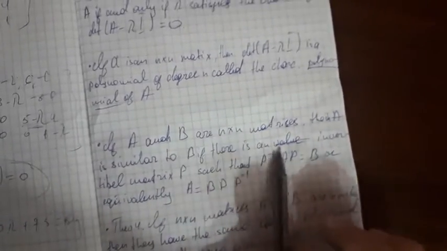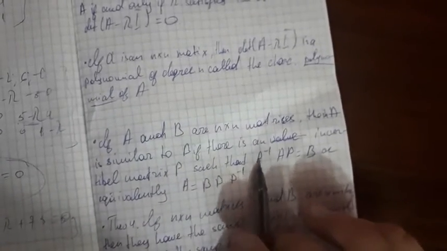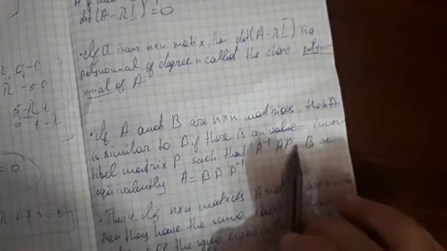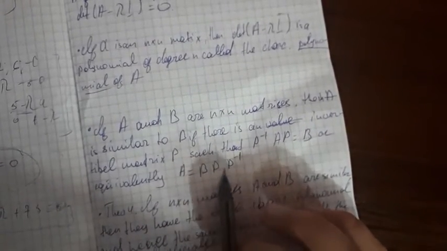Then if A and B are n multiply n matrices, A is similar to B if there is an invertible matrix P such that P to the minus 1 A P equals B, or equivalently A equals P multiply B multiply P to the minus 1. So we can also write Q instead of P in here.